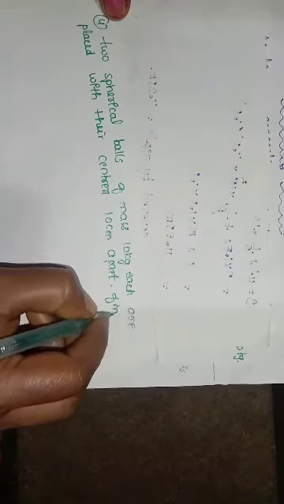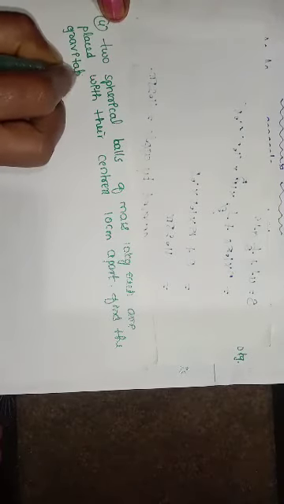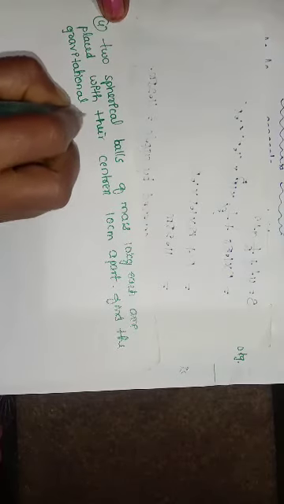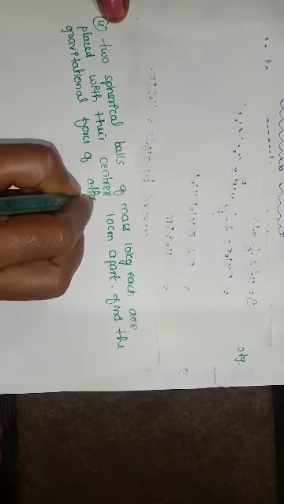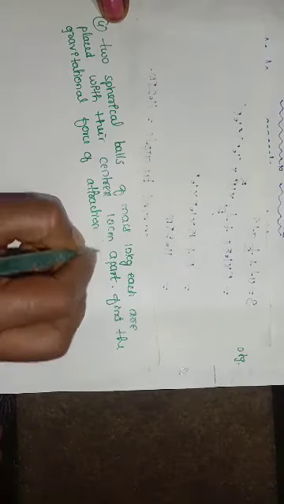Find the gravitational force of attraction between them.